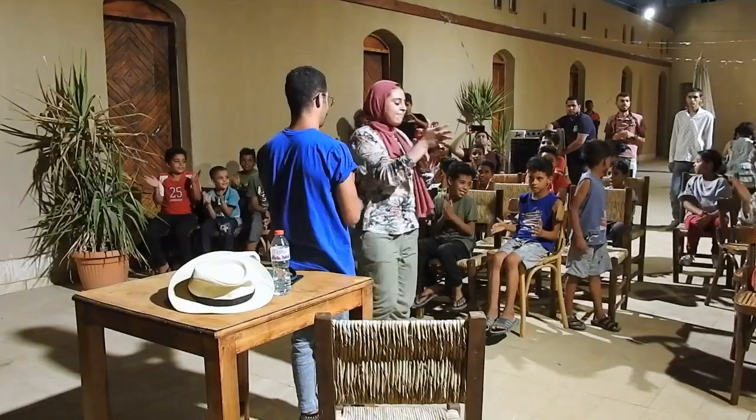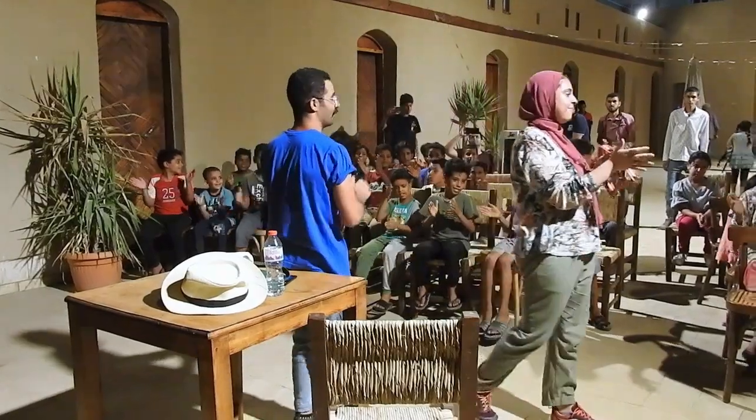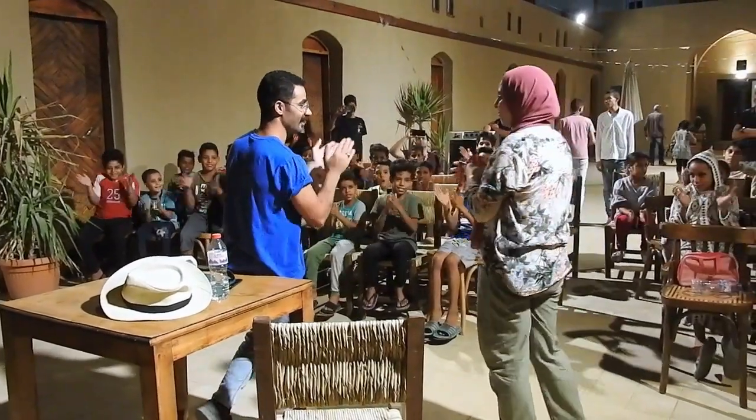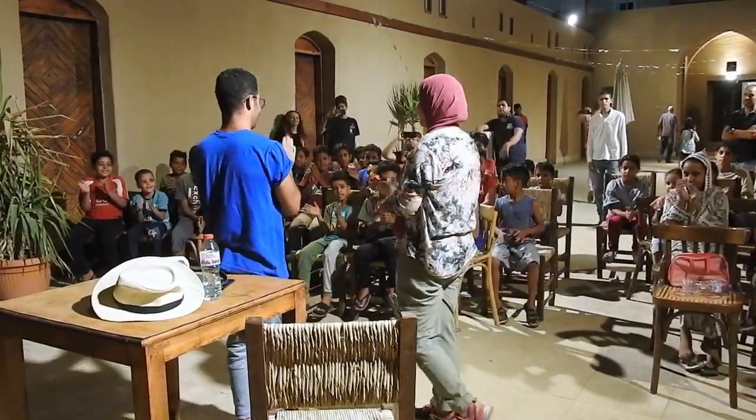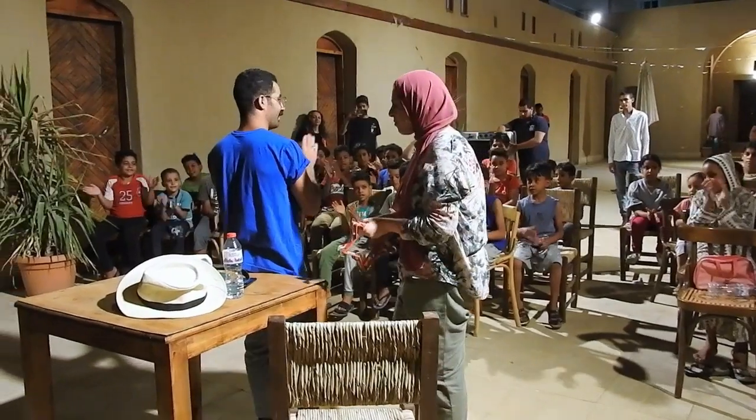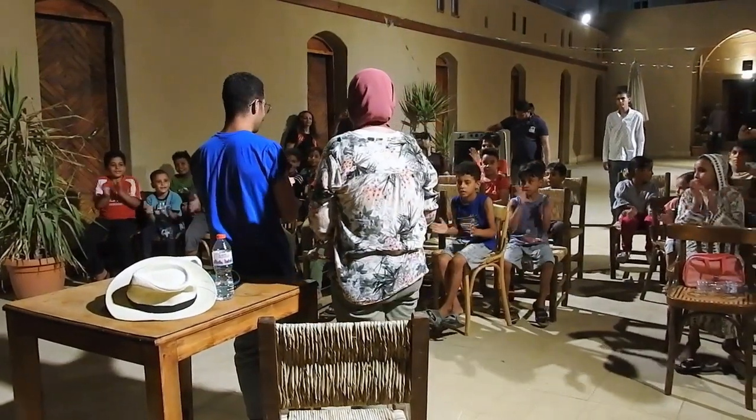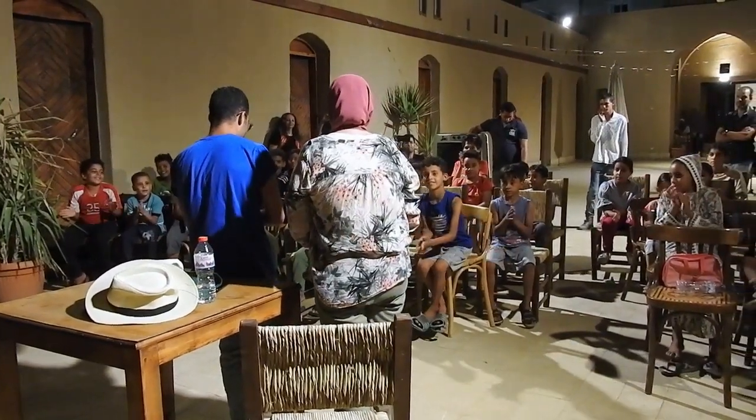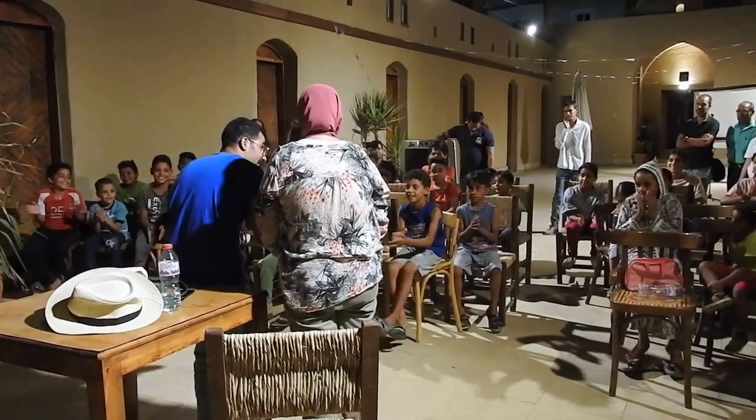And then we start with warming up activities like music, dancing, physical exercises, jokes, whatever it takes for the children to be at ease with us.